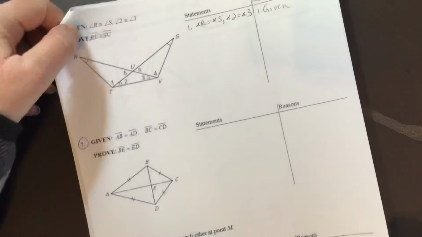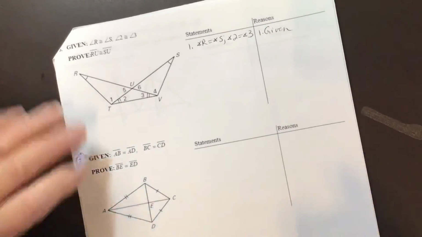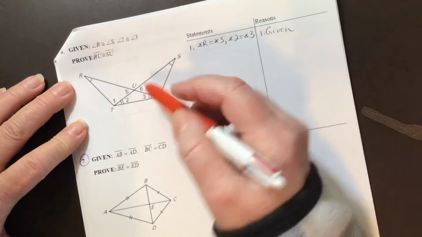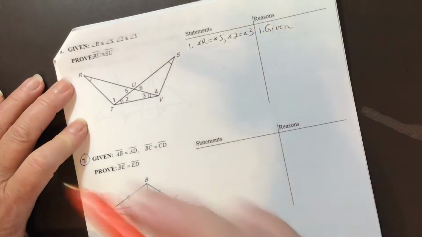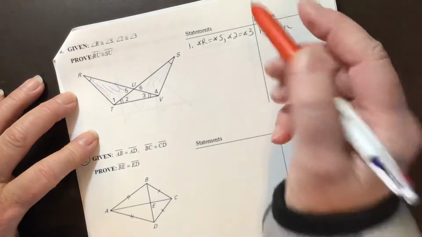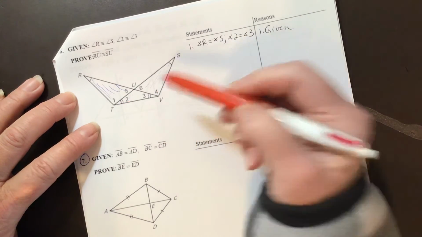And then the last one. Okay, this one, I gotta try to watch my time. Okay, so we want to prove that RU is equal to SU. So if I can prove that this triangle is congruent to this, then I will have it. They give me angle R equals angle S, and angle 2 is equal to angle 3.